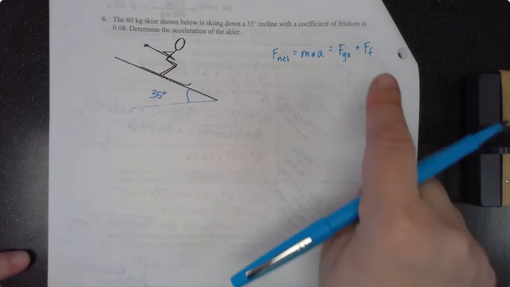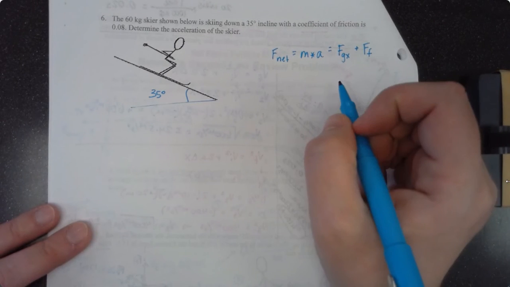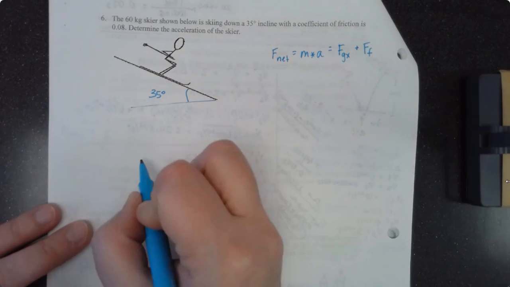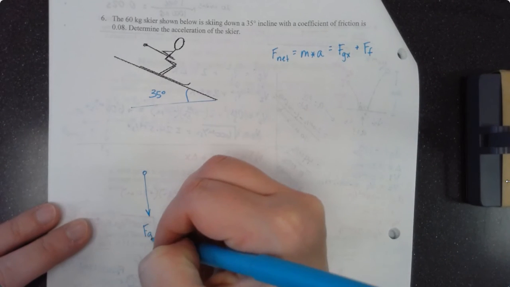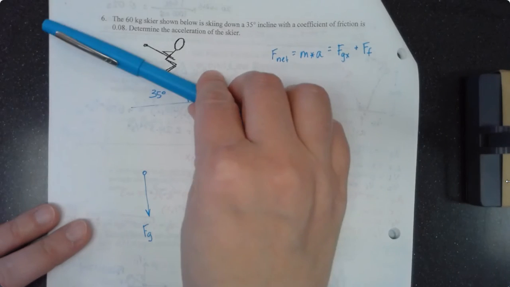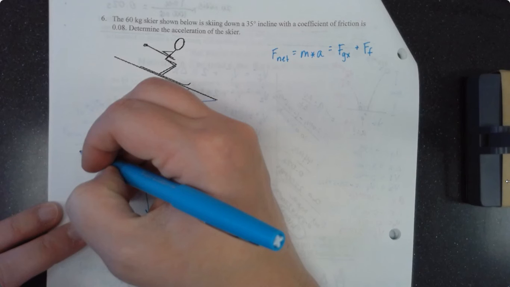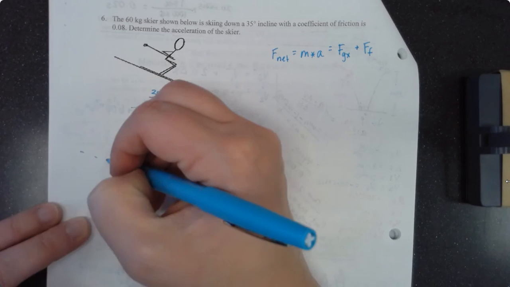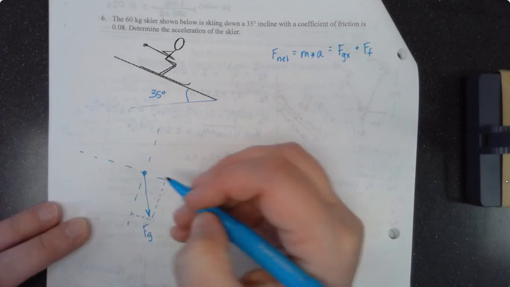In order to get friction, we're going to need to know what our normal force is as well. So here's our force diagram. We've got gravity downward. He's on an incline, so what's going to end up making sense is that we draw our force diagram also with an incline in mind. Here we go. We've got a tilted axis. Our gravity is going to be broken up into two components.